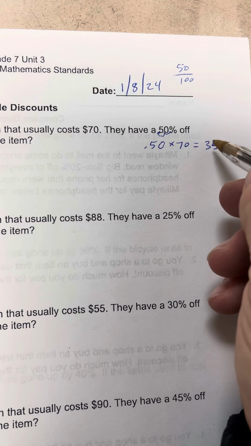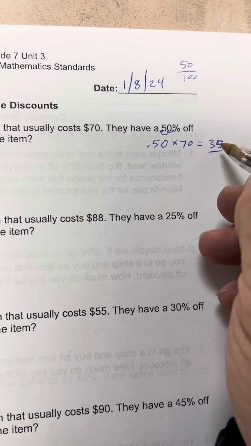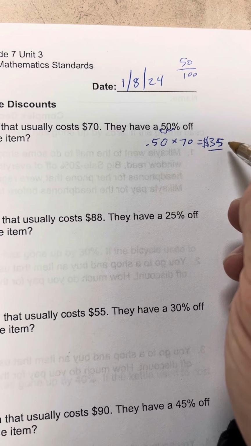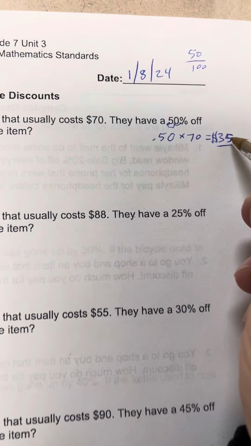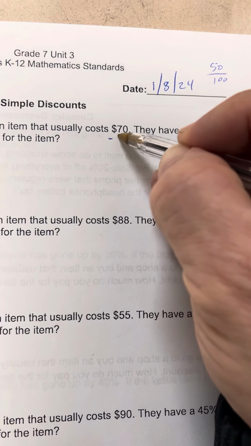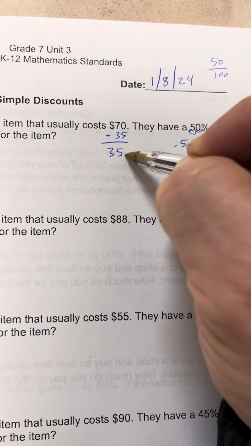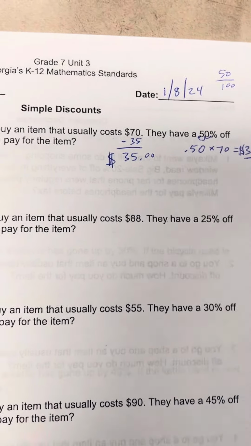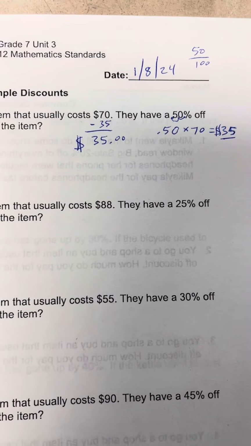Okay? Now we're going to take this amount and subtract it, because this is the dollar amount of our discount. So 50% of 70 off means that we're getting $35 off, okay? So 70 minus 35 is 35. So we're going to pay $35. In this case, the amount of the discount is the same as the amount that we're going to pay.